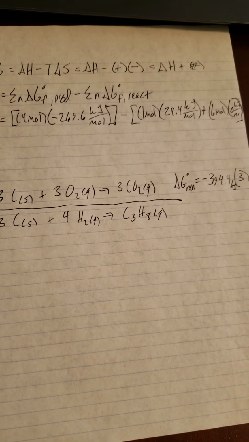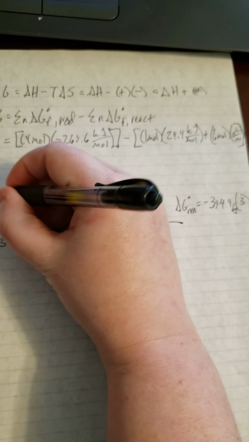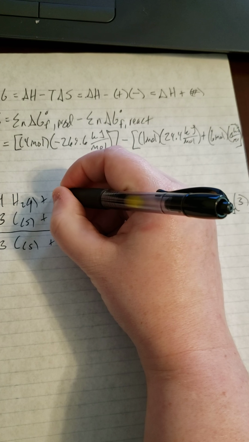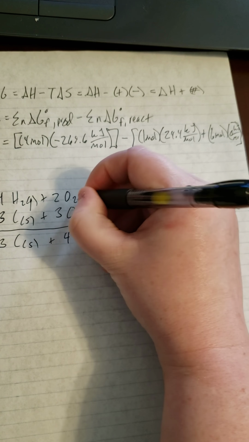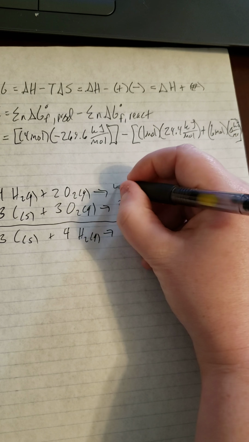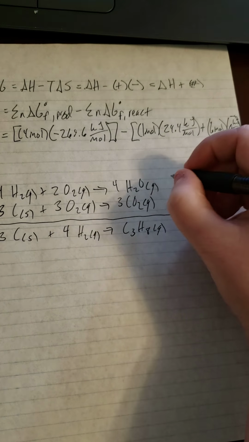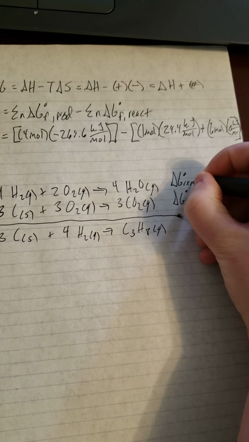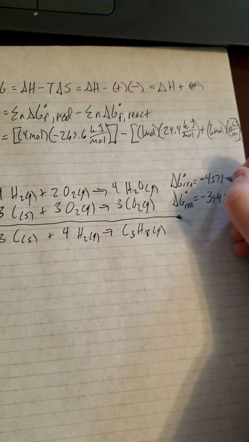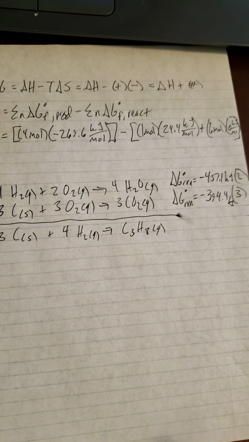So if we go back to our equation here, we're going to have 4 moles of hydrogen gas plus 2 moles of oxygen gas goes to give me 4 moles of water vapor. And the delta G here is going to be the negative 457.1 kilojoules times 2 this time.